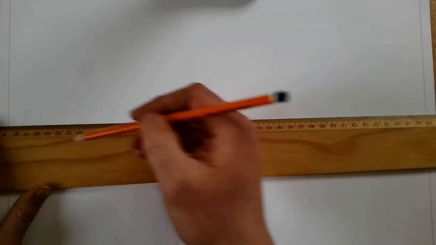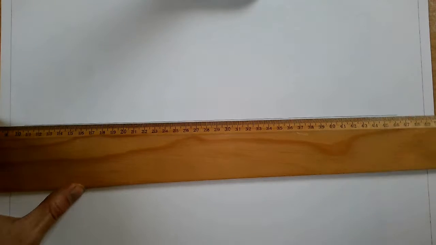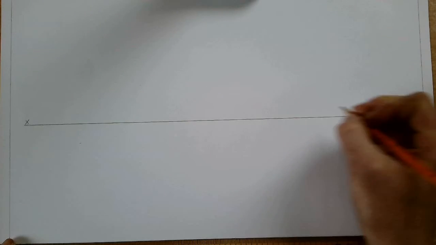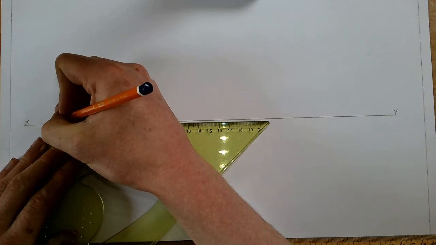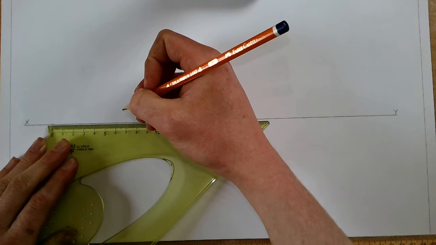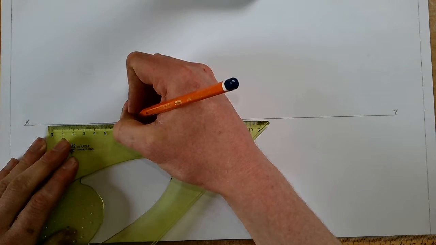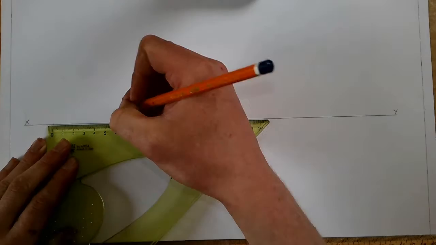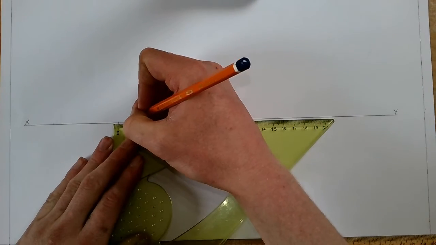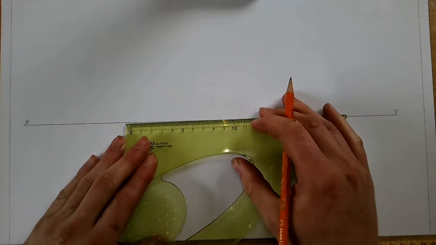You'll draw your XY line, anywhere in the middle of the page, and you write X, Y. That never changes. Part A asks you to draw the elevation looking in from the arrow A. So we're going to do that now. The measurements are 62, 10 and 24. The elevation always goes above the XY line. That will never change. It's always above the XY line. So 10 and the final part is 24.